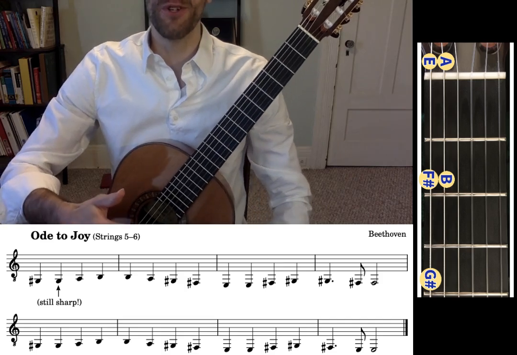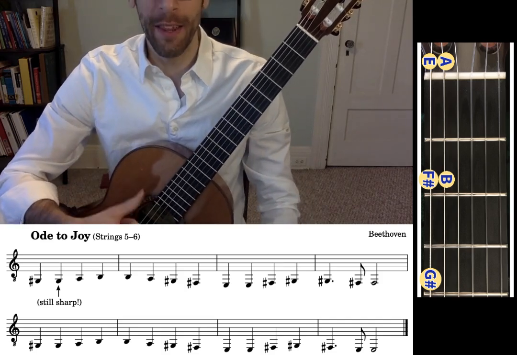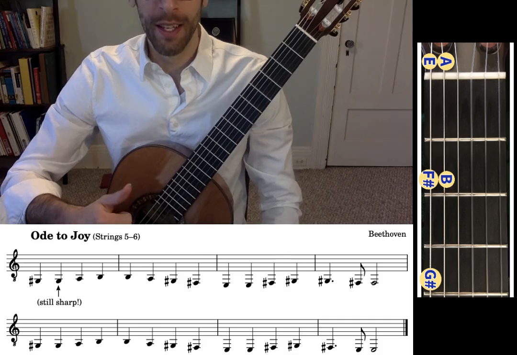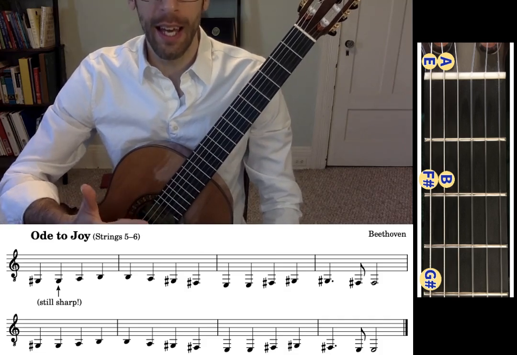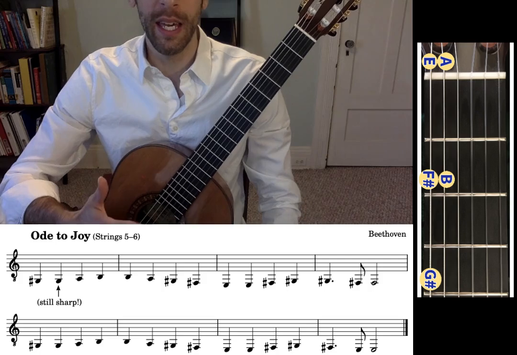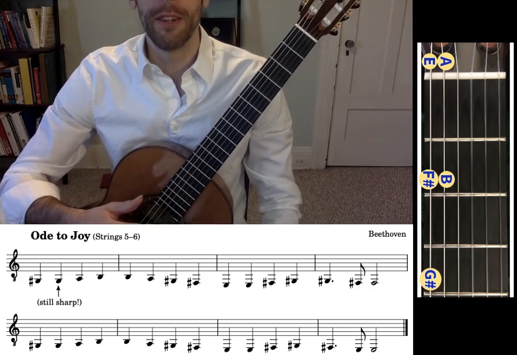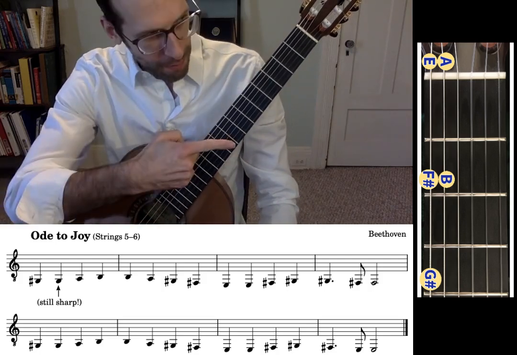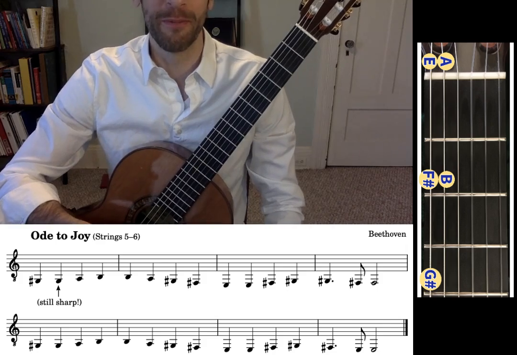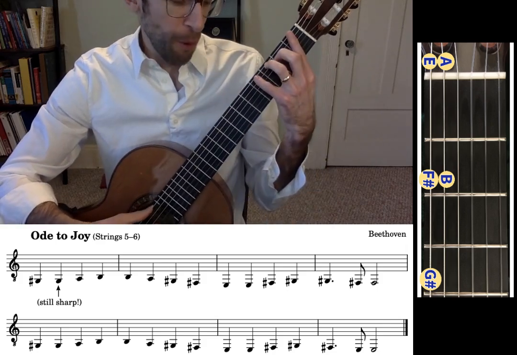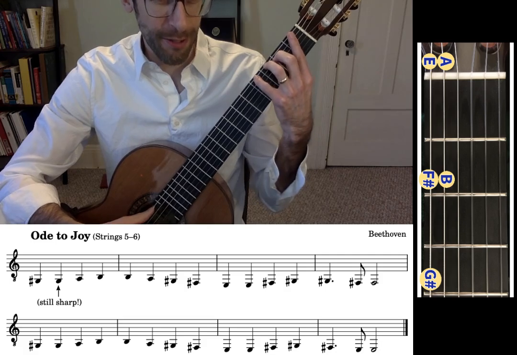Let's bring back Ode to Joy one last time, now on the 5th and 6th strings. You'll need to read the notes E, F sharp, G sharp, A, and B. The fretboard on the side of the screen shows you where to find these notes. Here we go. 1, 2, ready, go.